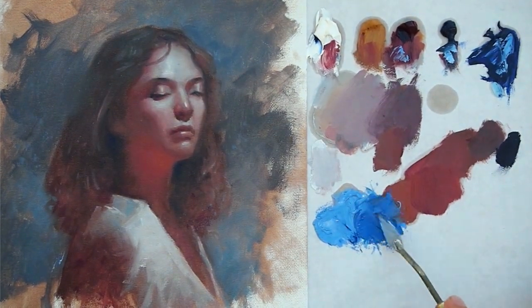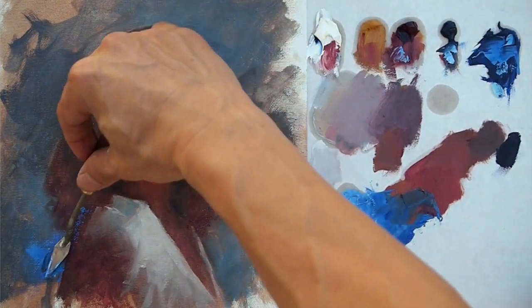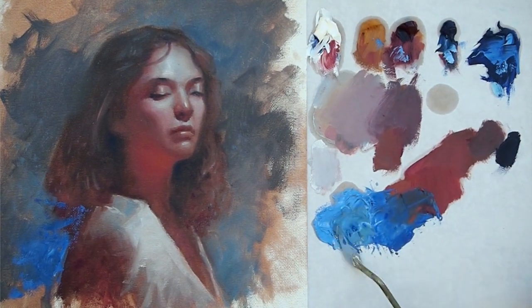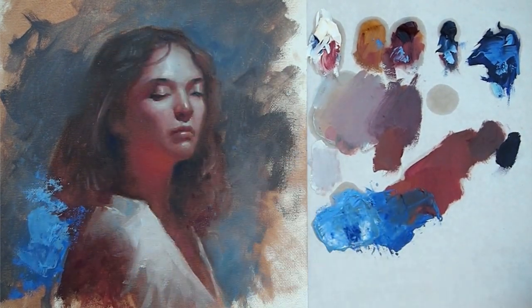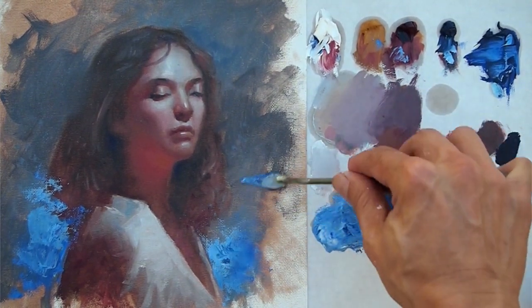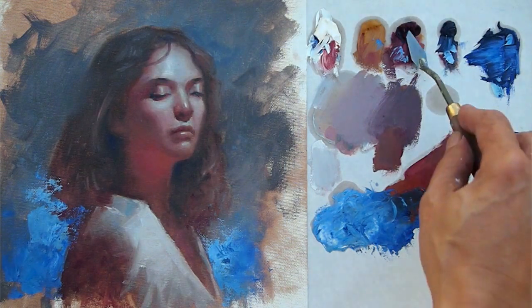So now I'm adding more blue, but I'm also using a palette knife. So this is more technique than it is color. I felt that the blue was a little bit too flat, too gray for my taste. I like to push saturation as much as possible. That's why I save it to the end. And then I'm going to use the knife for technique.